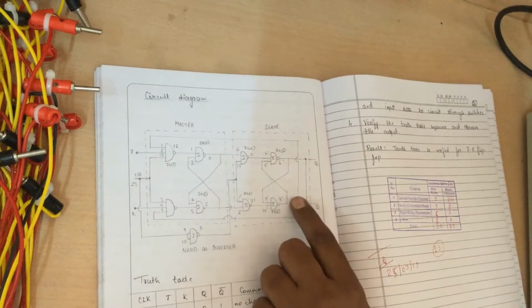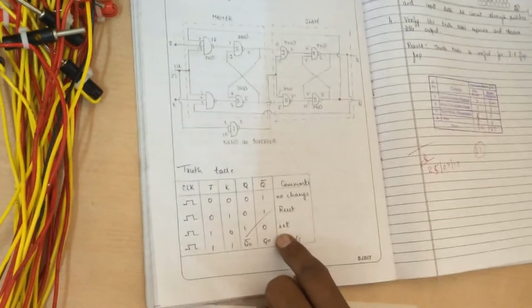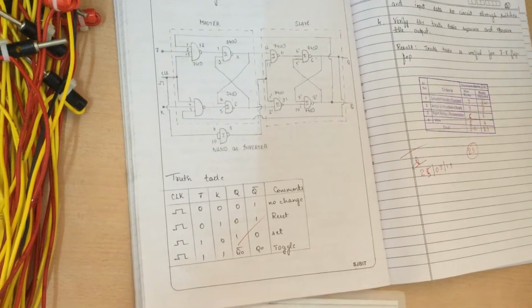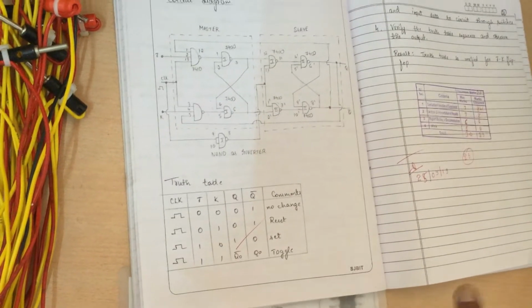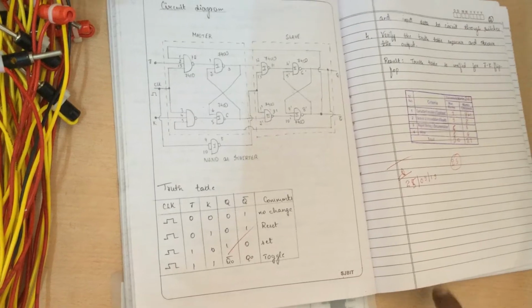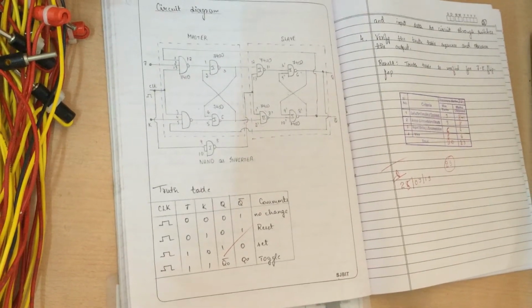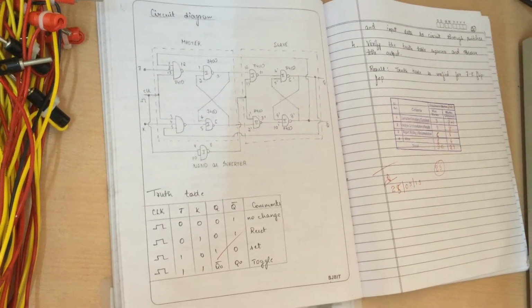Now I will go for the truth table for the JK flip-flop. When J and K are 0 0, it should be no change. There is nothing but it displays the previous stored value. The same value should be displayed, because it is a sequential circuit.